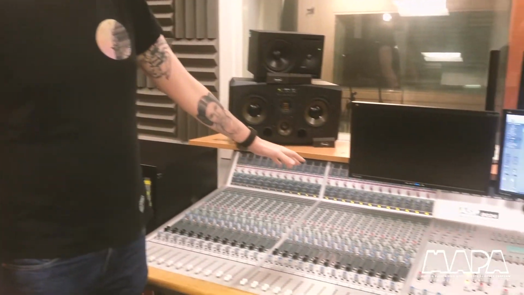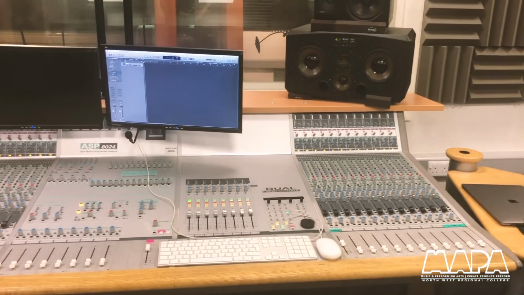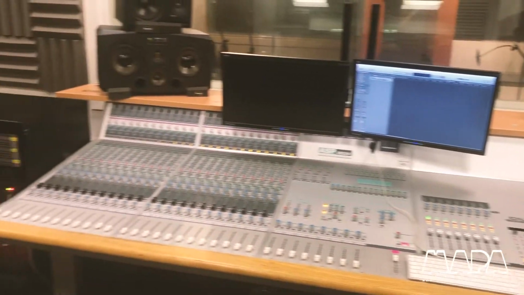So the mixing consoles look big and scary because there's so many knobs and buttons and faders, but in reality they're actually quite simple. Basically, a mixing desk is like a junction for audio and sound. It allows you to take audio in from multiple different sources, combine them, add effects, do some tweaks, and send them out again to various different sources.